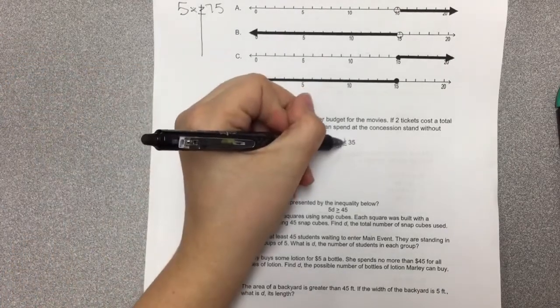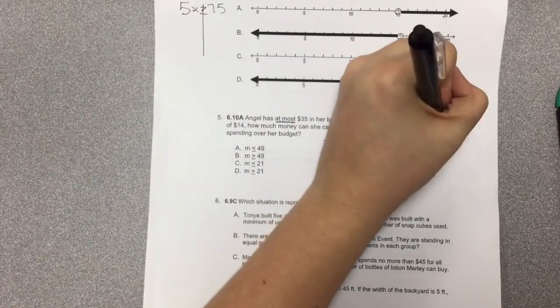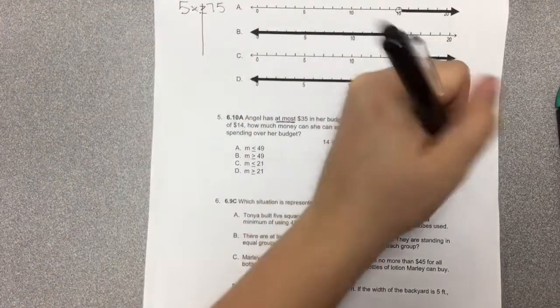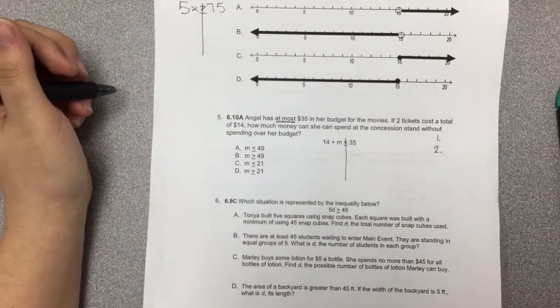Again, you're going to have to solve this. You're going to have to draw your line. You're going to have to say, what's the operation? What's the opposite of that operation? Think through it.